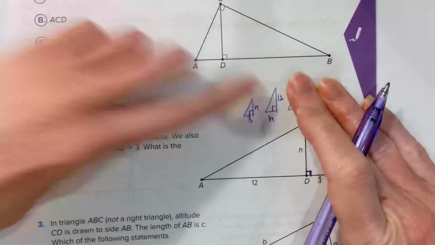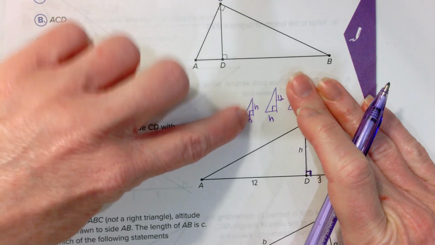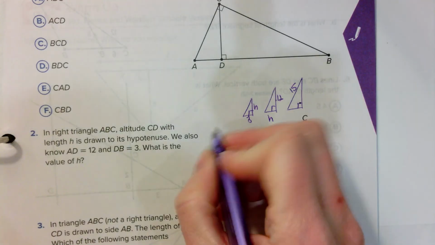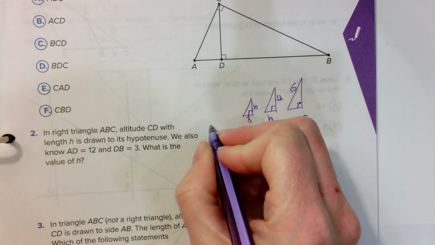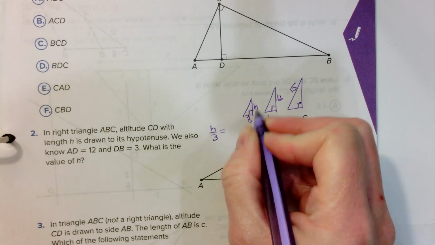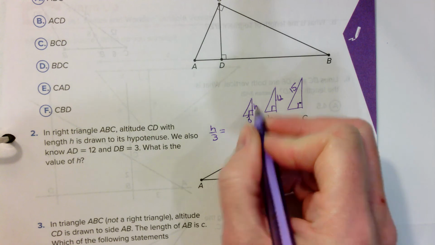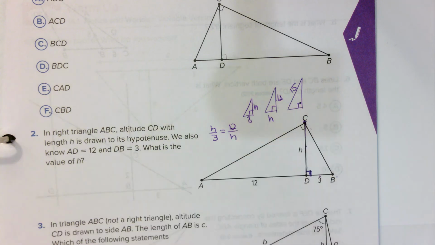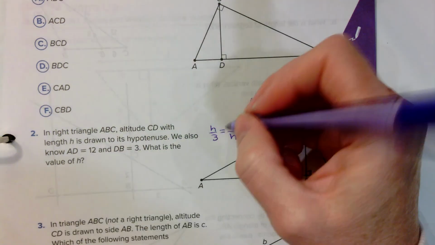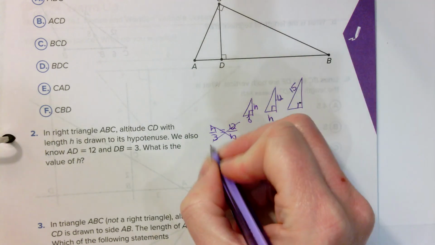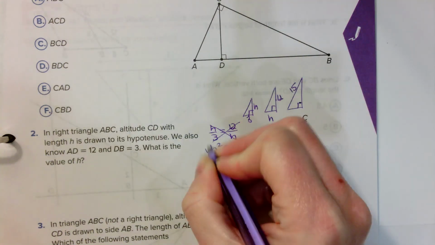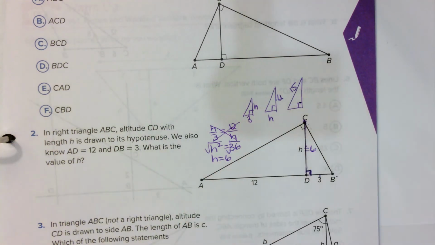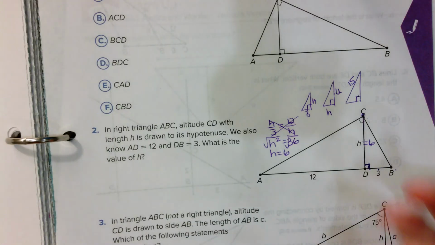But if I use the small and the medium triangles, I could do something with my H over 3 equals 12 over H. There's really 6 different proportions you could write. But if I wanted to set up a proportion, I could do, for instance, H over 3. That's the medium side over the short side, or what I call the long side over the short, equals then 12 over H. Notice that H again on the diagonal. Okay, I'm going to talk about that in a moment. You can cross multiply and get H squared equals 36. Take the square root of both sides, so H equals 6. So this brings up something I want to talk about separately.